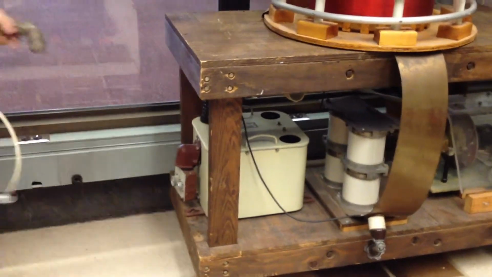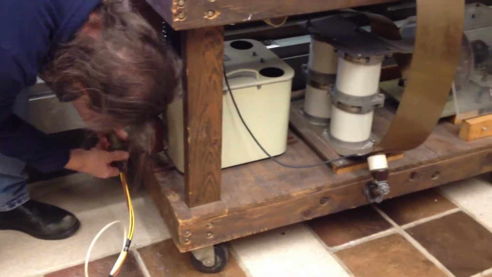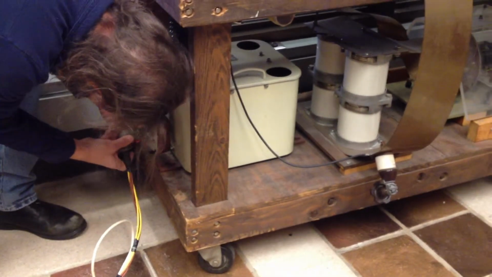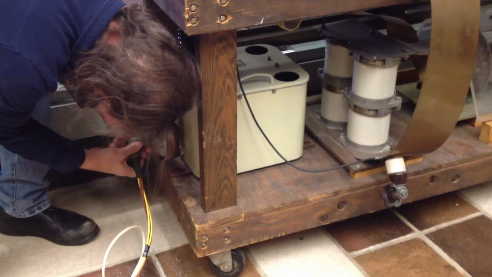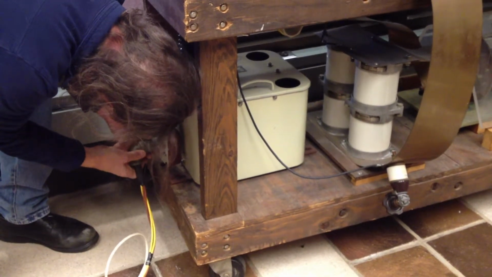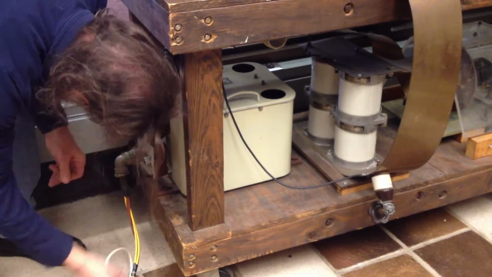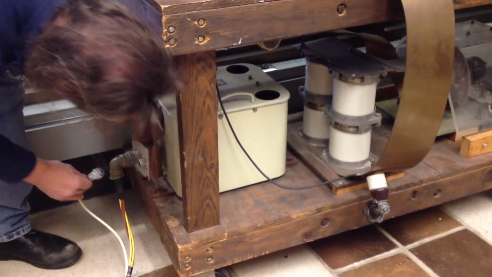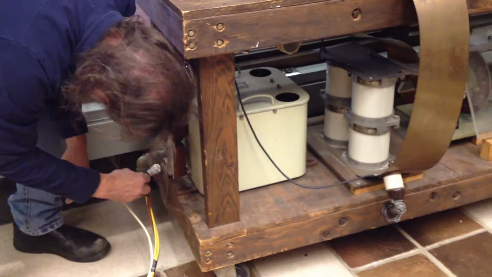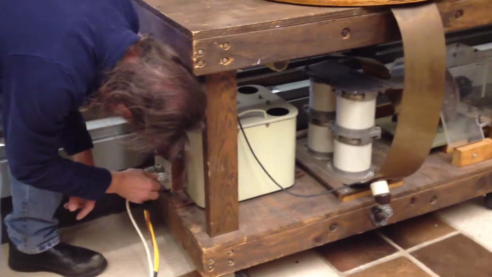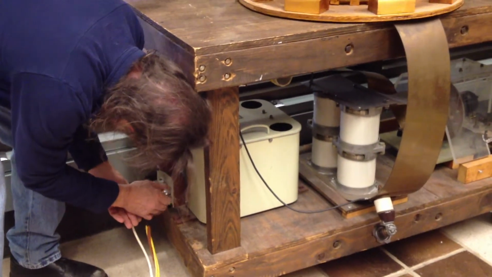See, this mounts right on here like this. And that's AC power going to the transformer. That's AC power to the transformer. This is DC power to spin the motor, to spin the spark gap motor.